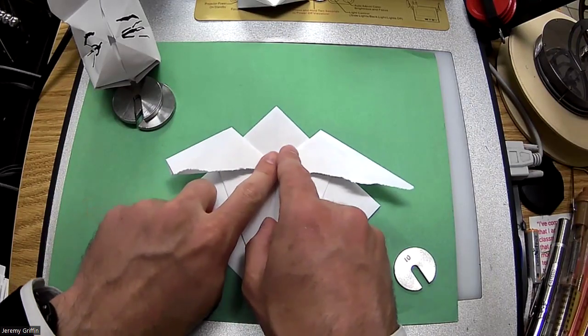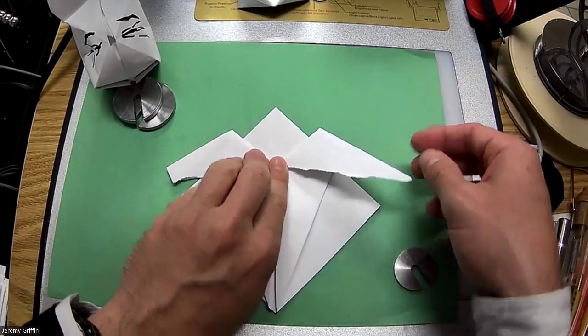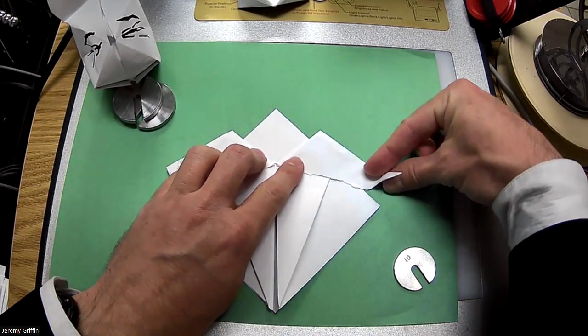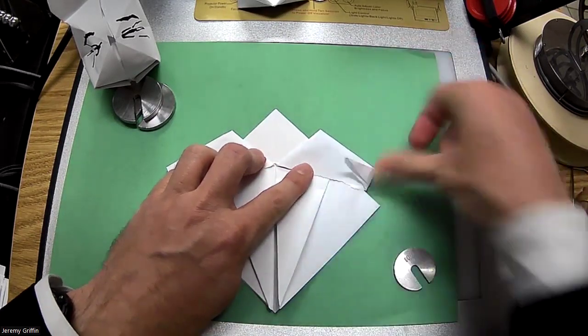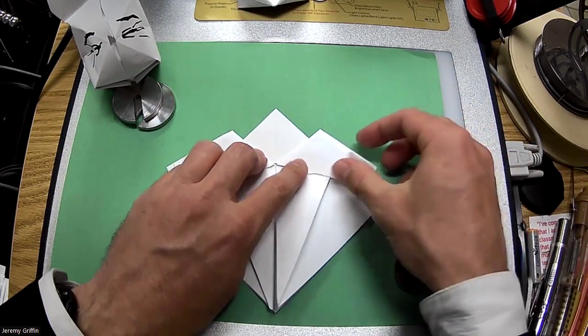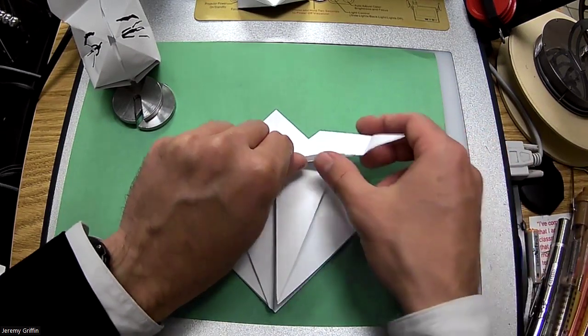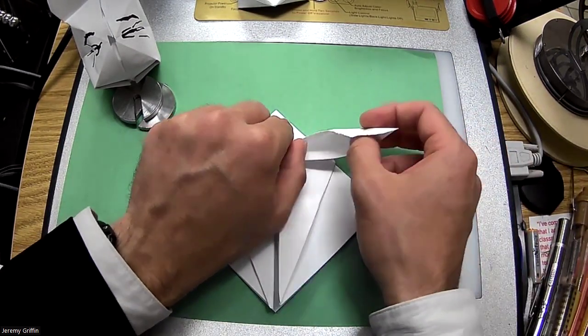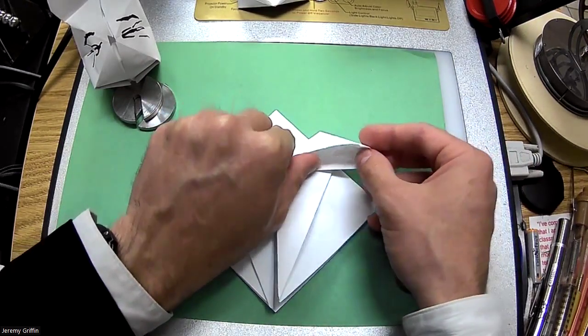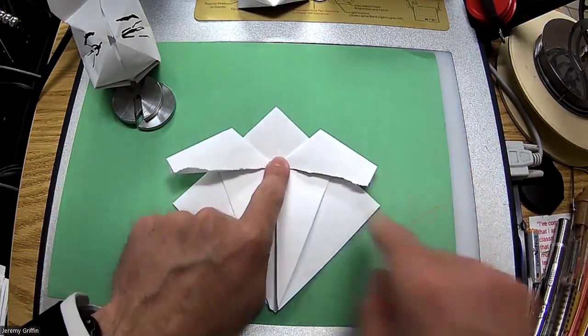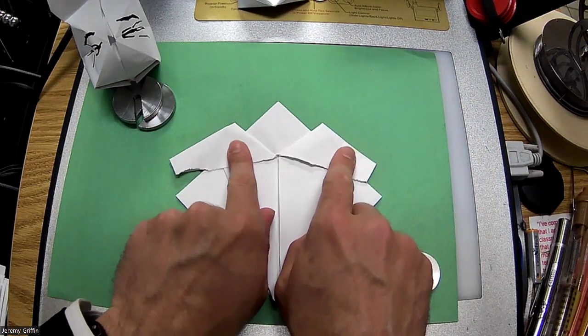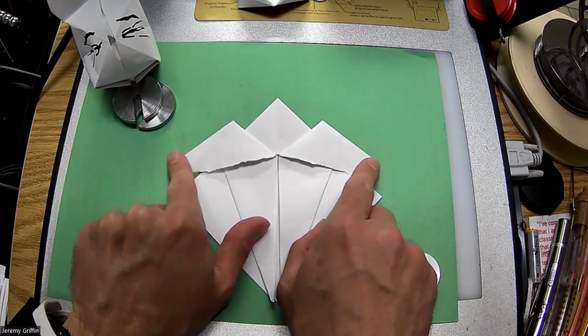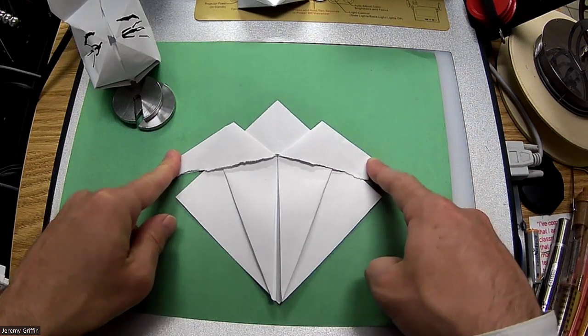Same thing on the other side. Here, I'll do it on the right side. I'm going to take this corner, fold it over just to get a crease mark. Now I've got a nice crease mark. Then unfold that, open up this pocket, and tuck this corner right into that pocket. Now he's got two rounded flippers. Two rounded flippers. You guys got this?